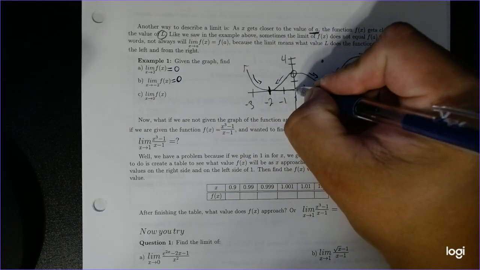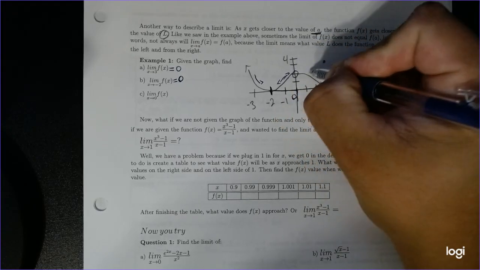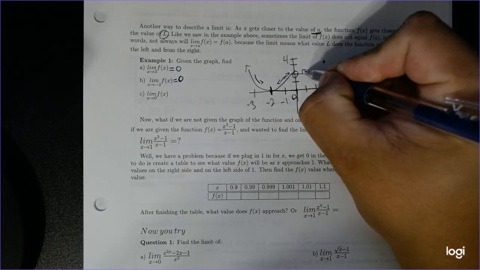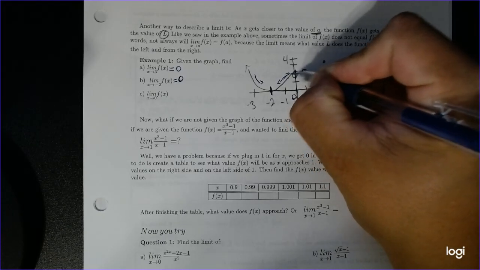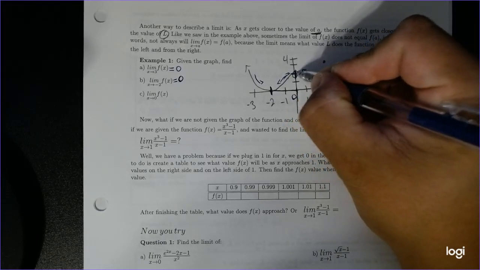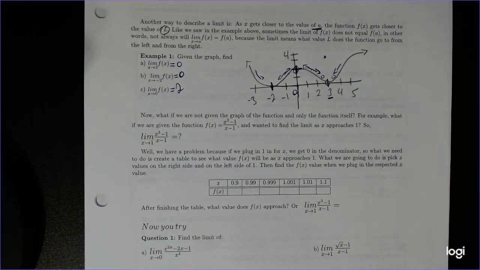Now if x approaches 0, remember 0 is exactly in the middle here, so this is 0. So if I approach 0 on this side and 0 on that side, walk, walk, walk, walk, right, in both directions, I stop exactly at 0, and then what's my output? My output is 2, because that's what I see, just like we talked about in the previous one.